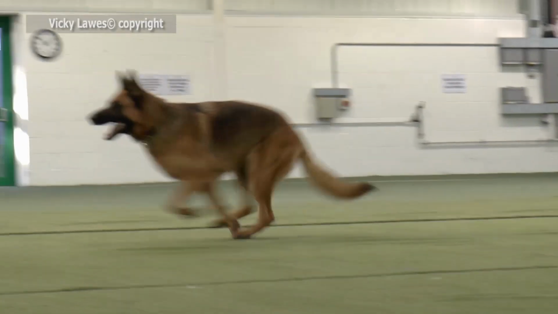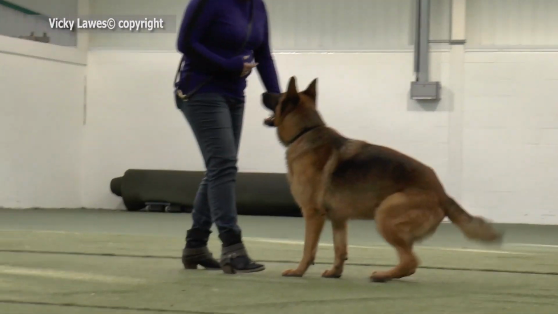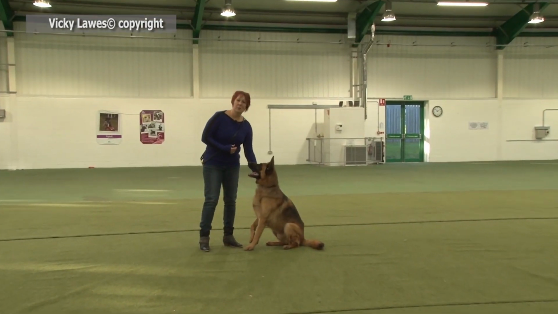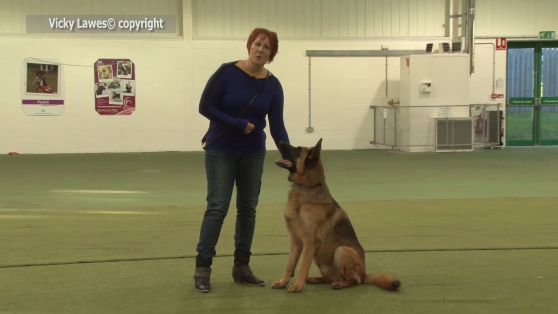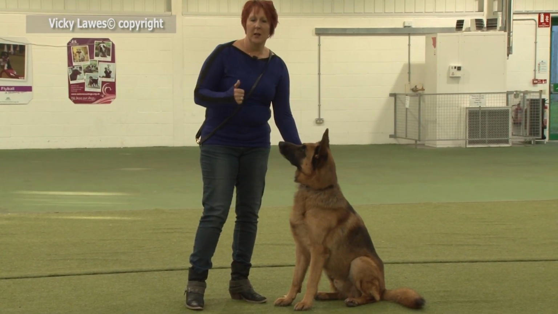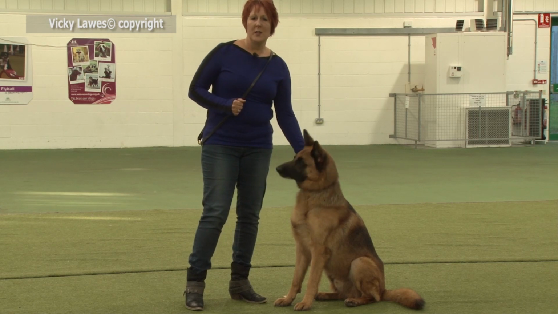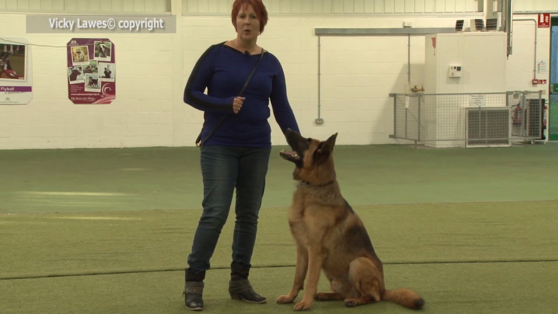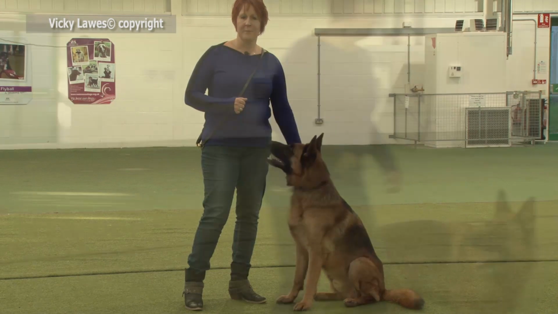Riley, come. Good boy. Good lad. As you can see, as he came to me, I put my hand in his collar, and I would do this whether I was treating him or not. If I treat him without my hand in his collar, he might learn to take the treat and run away. So it's always best to just put your hand in your dog's collar when they come to you before you reward them.